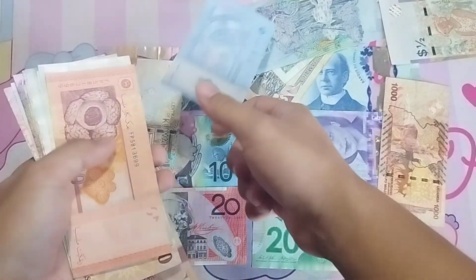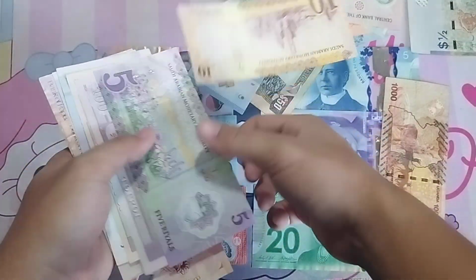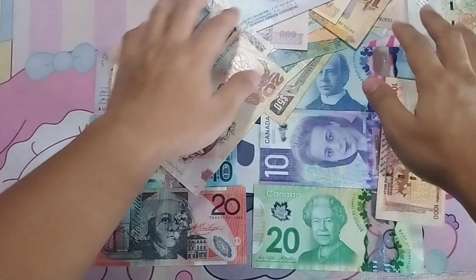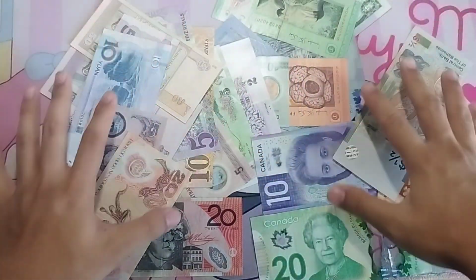But anyways, here are all the banknotes that look similar. So yeah, I'm rich, baby.